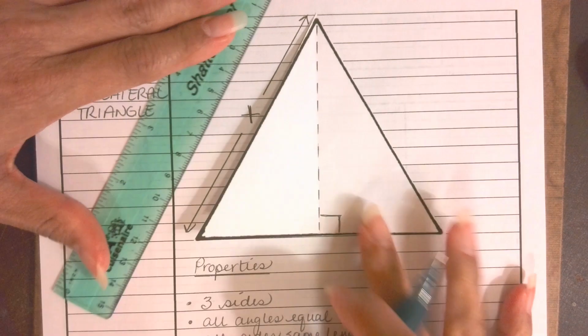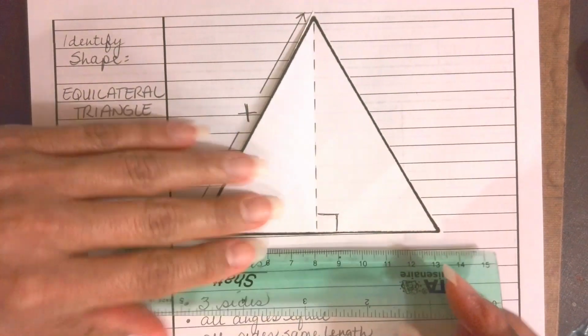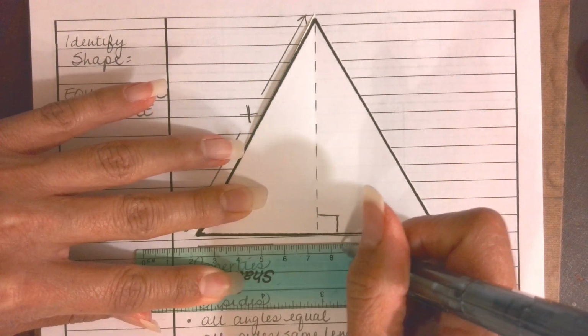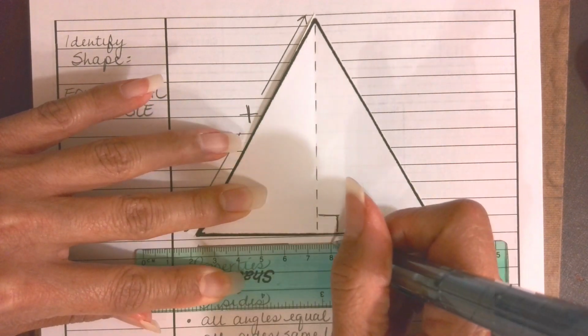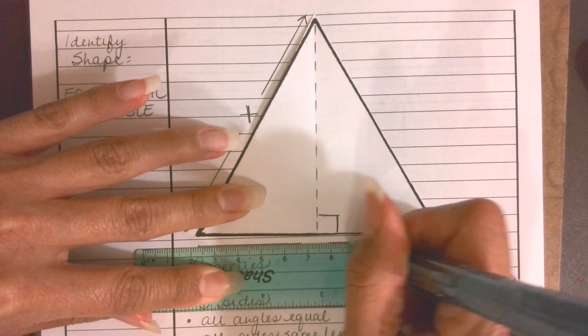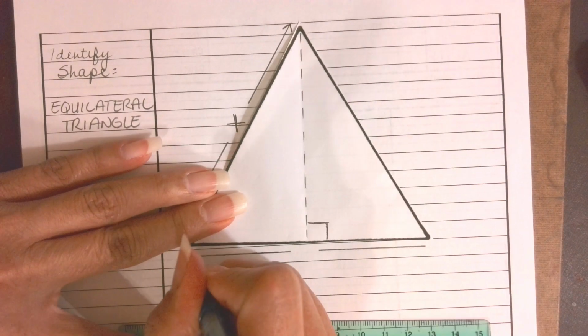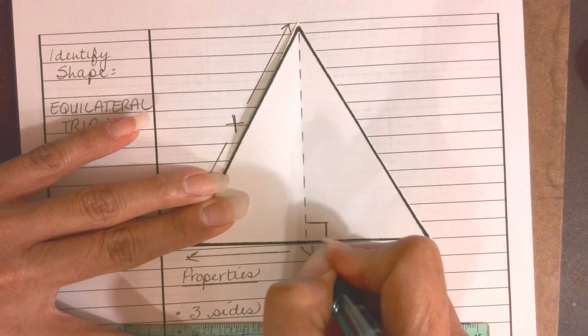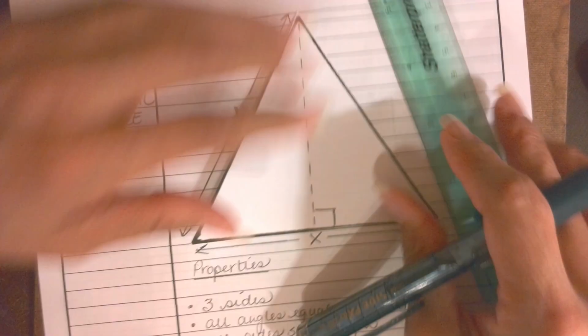this side is length x, this side as well is of length x, and this side as well.